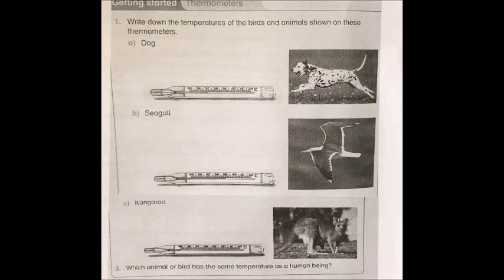And then a kangaroo, number C, has a temperature of 35 degrees Celsius. So you will see the mercury stops there right at the start of that thermometer. Number 2, which animal or bird has the same temperature as a human being? So from the dog, the seagull, and the kangaroo, a dog is closest to a human with a body temperature of 37 degrees Celsius. So please make sure you've written the temperatures next to the names, and then at the end at number 2 you can just write dog.